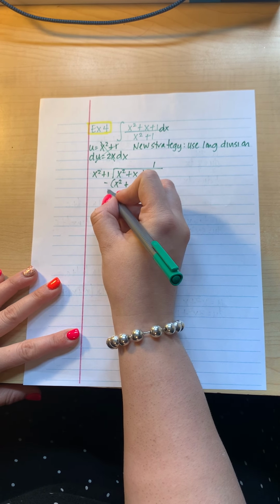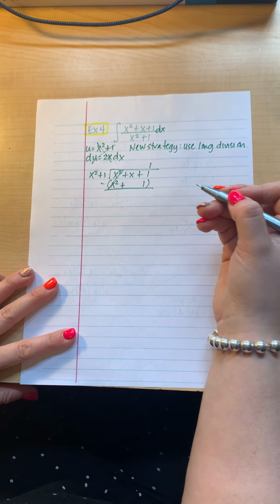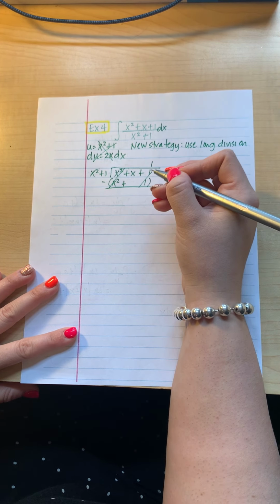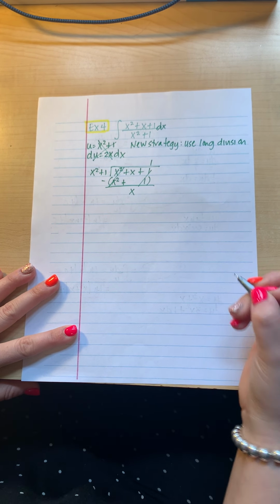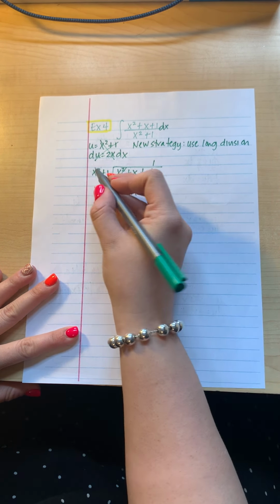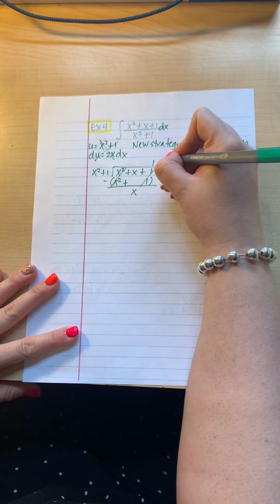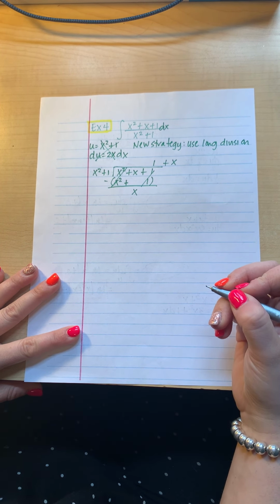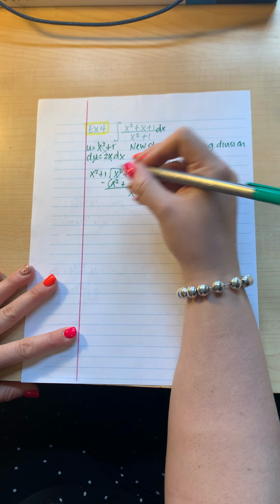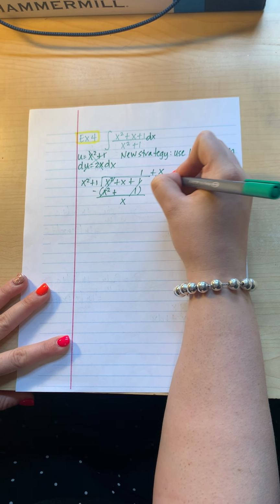Okay, so what we do next is subtract them. Our x squareds cancel, 1 minus 1 cancels. Here's what we bring down, just the x. Because I can't go from x squared to x, the x becomes my remainder, and what we do is divide by what we were dividing by, the x squared plus 1.